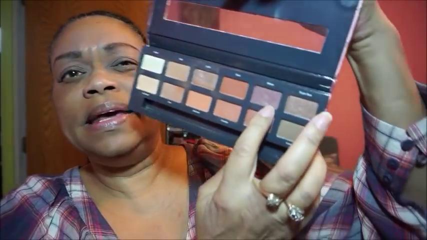I'm going to take this right here. This is called Mitten. That's this color right here. Okay, I'm going to use this as my transition color, and I want to go up.